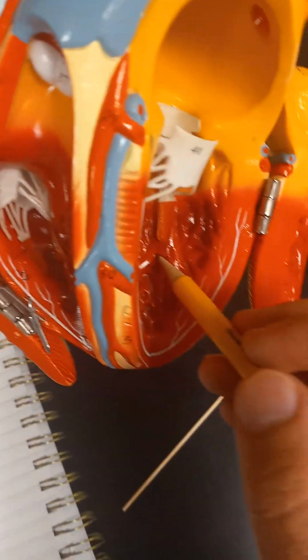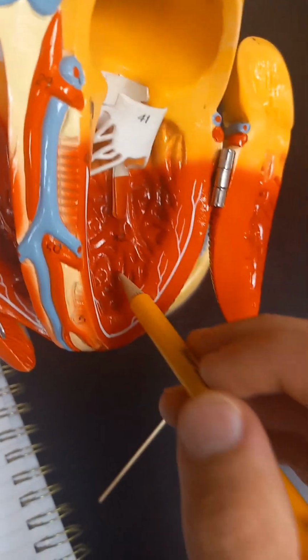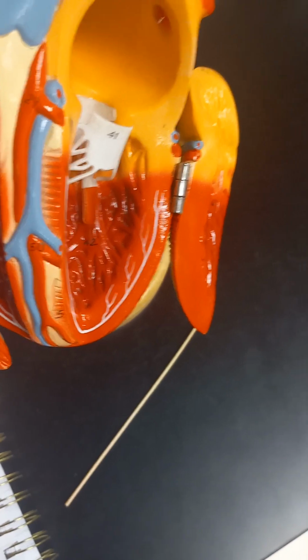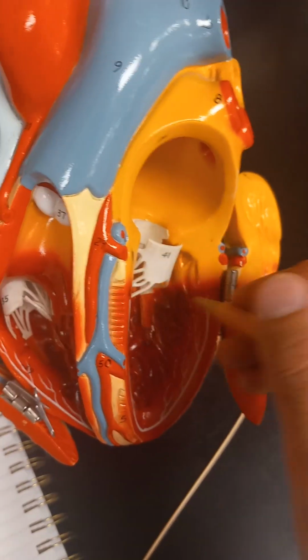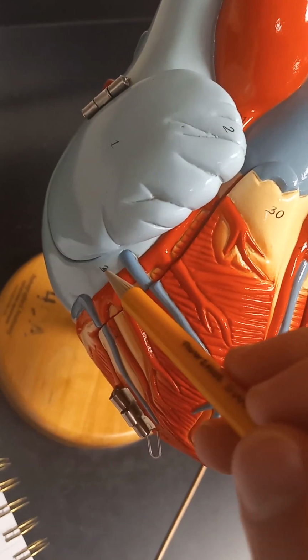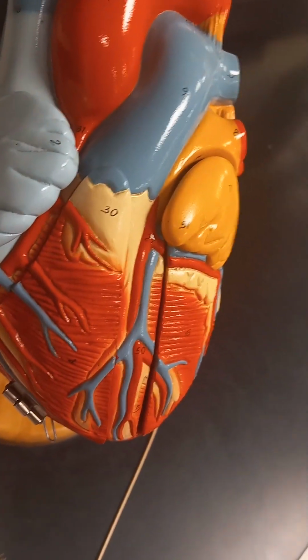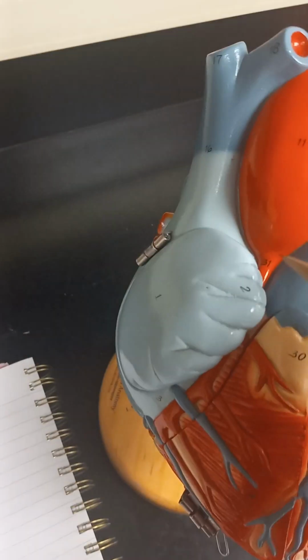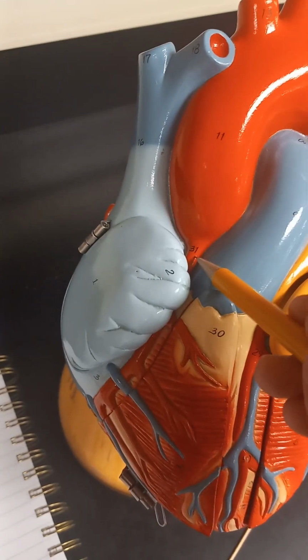And on 42, as I mentioned, we have the papillary muscles, because it connects the strings. Yeah. And on 3 we have, oh my bad, on 3 we have the coronary sulcus. I'm feeling stressed today. And last one, this is going to be known as the right coronary artery.